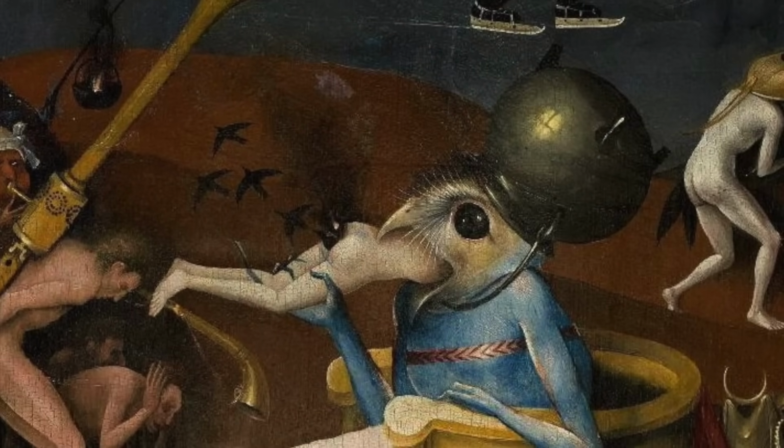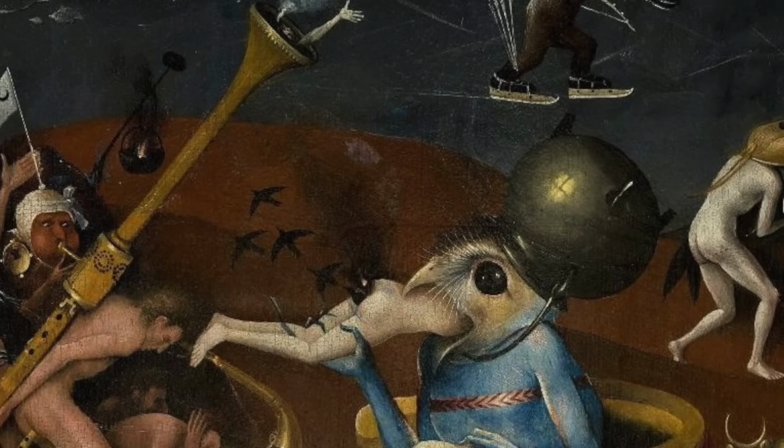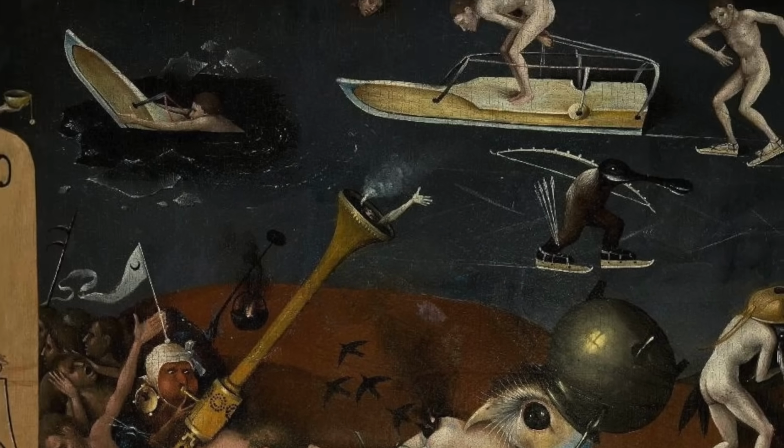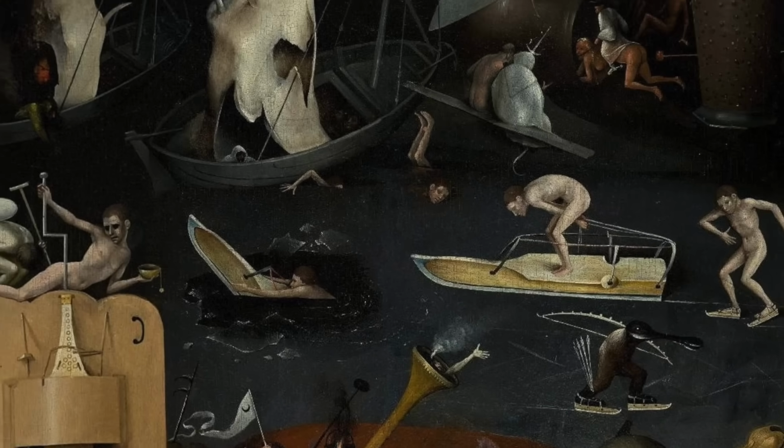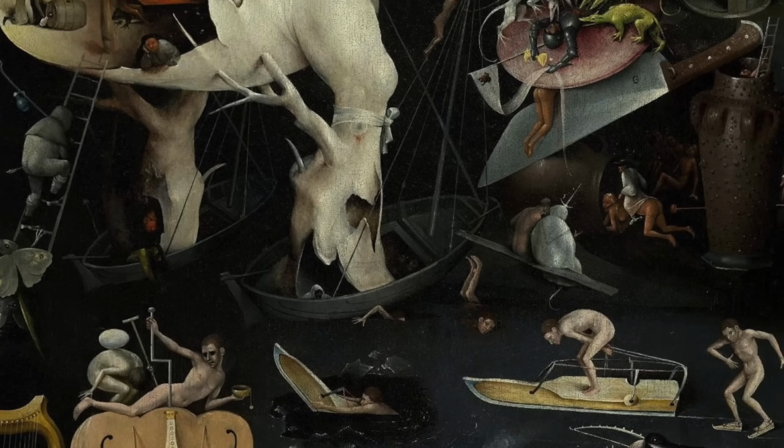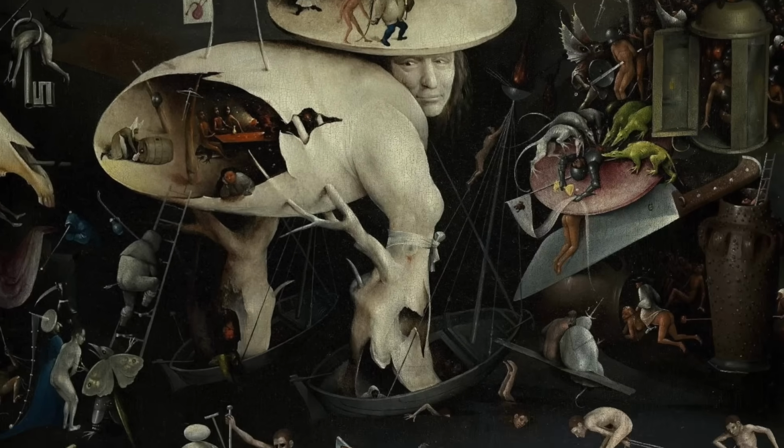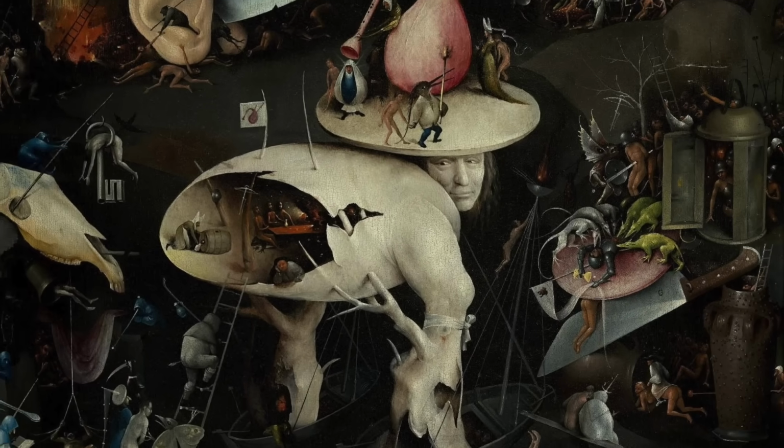By the time Bosch painted the Garden of Earthly Delights, people firmly believed in heaven and hell. Satan became a major figure. Reports of encounters with demons increased. Heretics and witches were burned, and vivid descriptions of hell were produced in art.